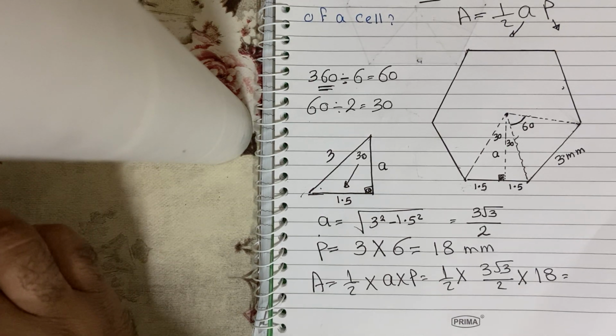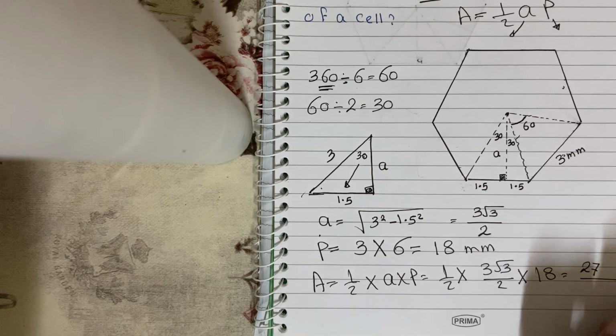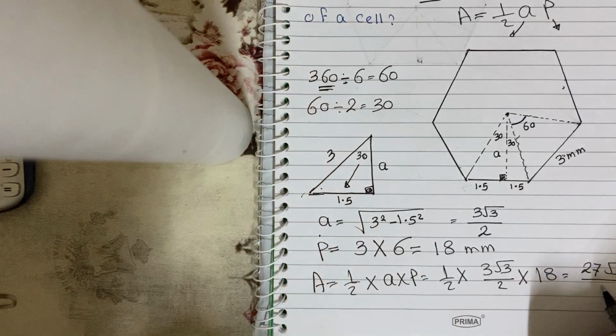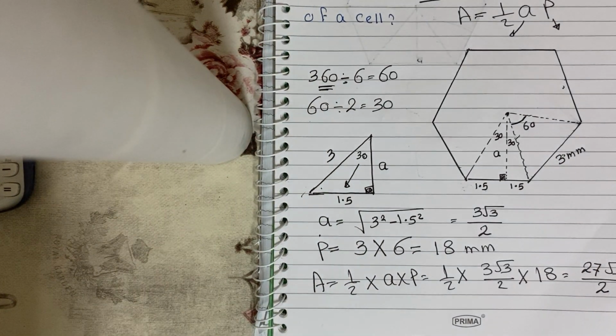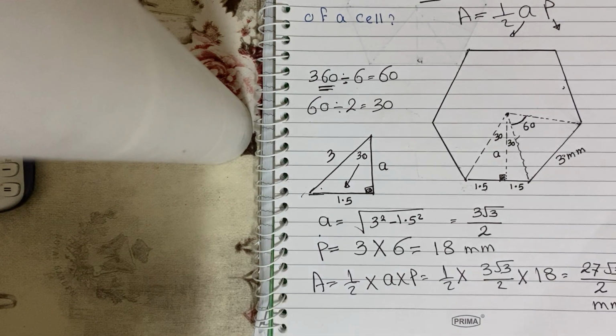The answer is 27 square root 3 over 2 millimeters squared.